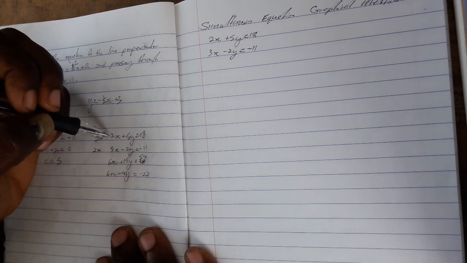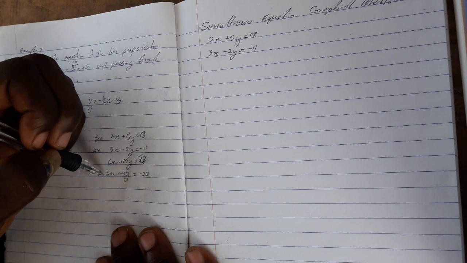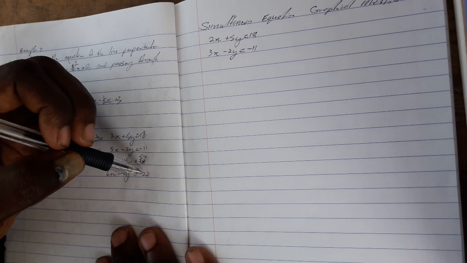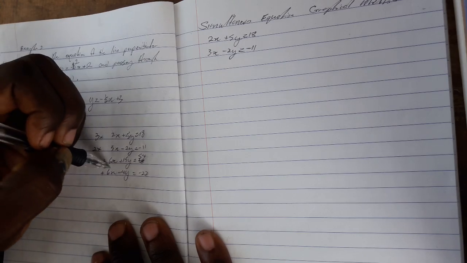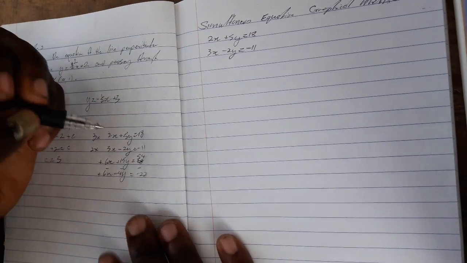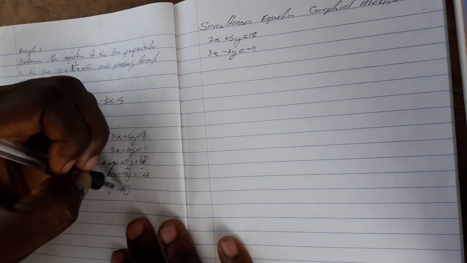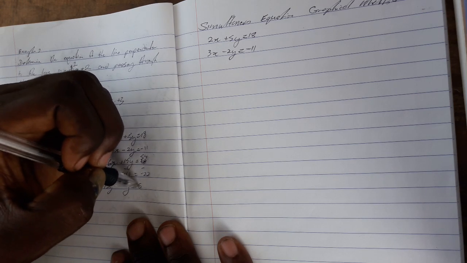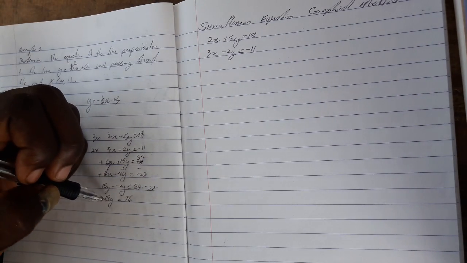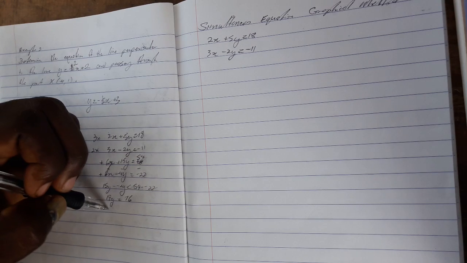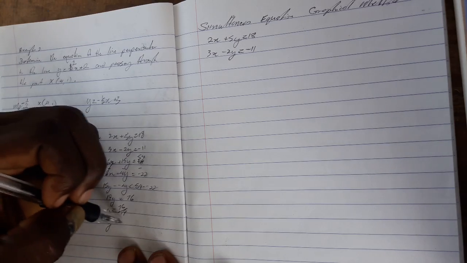When you multiply, you'll get 6x plus 15y equal to 54, and 6x minus 4y is equal to -22. So now we have to observe the sign of this variable. Same signs means you have to subtract. And this will be 0, this will be 15y minus 4y is equal to 54 minus 22. You'll get 19y equal to 76, and y is equal to 76 divided by 19. y will be equal to 4.